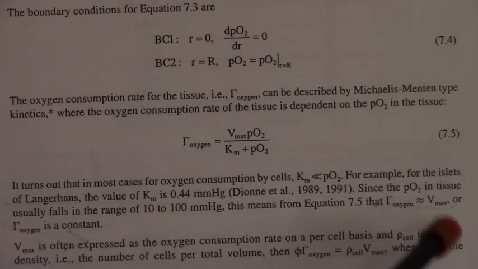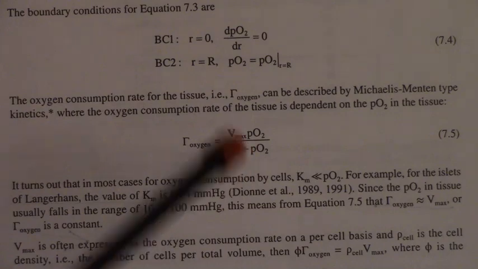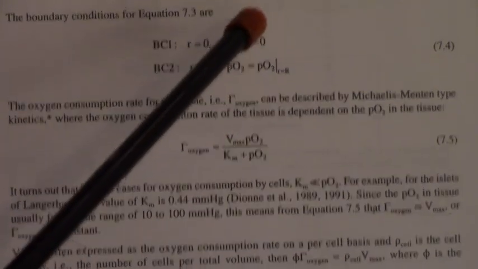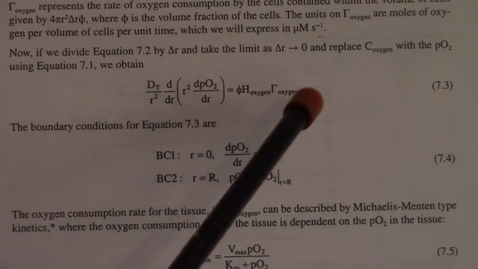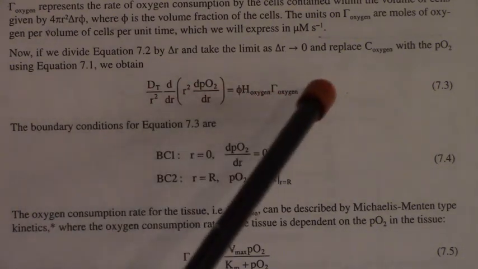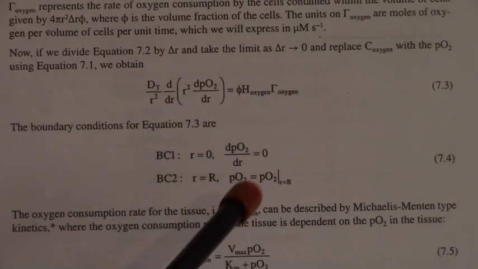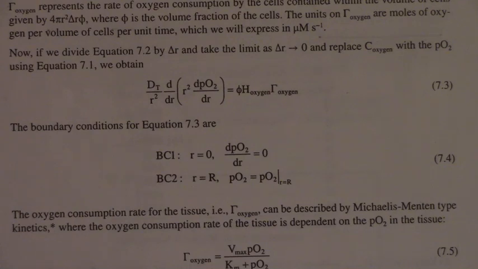And what that means then is that gamma oxygen is a constant, and that means the whole right hand side of this equation is also a constant, and this just becomes an easy double integration to find the PO2 profile within the spherical volume of cells.